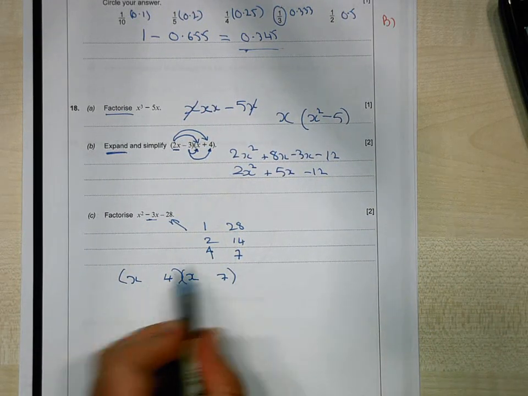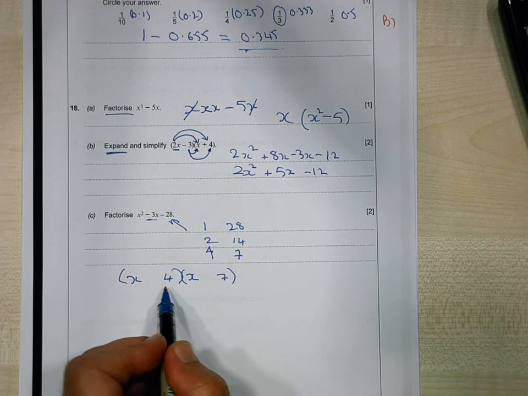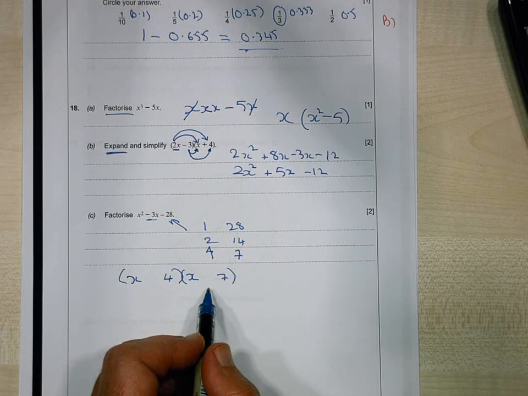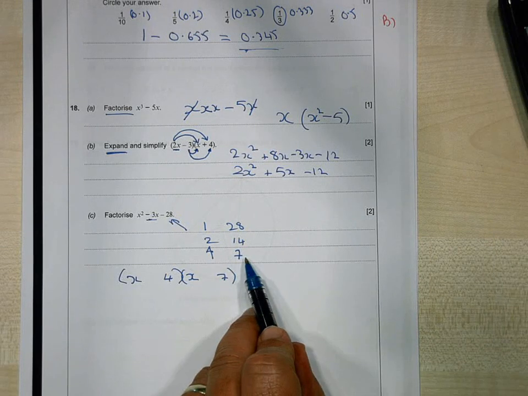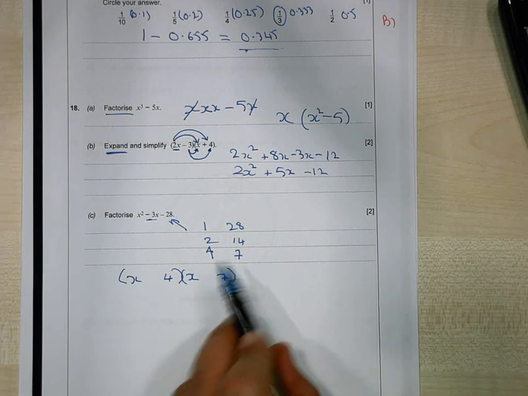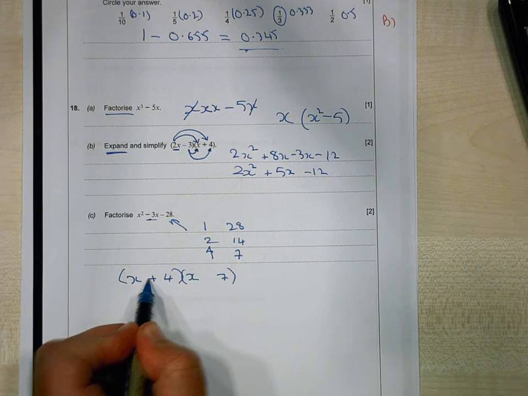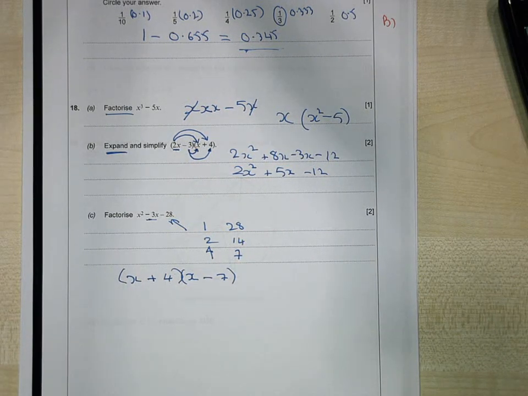If they were both negative, I'd end up at negative 11. If they were both positive, I'd end up at 11. If the 7 was positive and the 4 was negative, I'd end up at 3. So to get to minus 3, I want add 4, take 7.